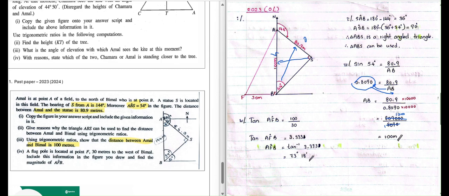Then what is the fourth question? A flagpole is located at point F. Point F is not here, so we have to find where it is. Point F is 30 meters to the west of Bimal. So Bimal is here. If this is the north of Bimal, this is the west of Bimal, and between north and west it is 90 degrees. West of Bimal and 30 meters, so we can keep a point there and join F and B, then mark this distance as 30 meters. Then include this information in the figure you drew and find the magnitude of AFP. AFP means we have to find this angle.